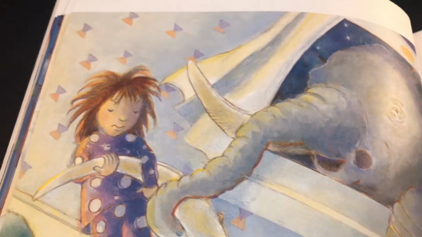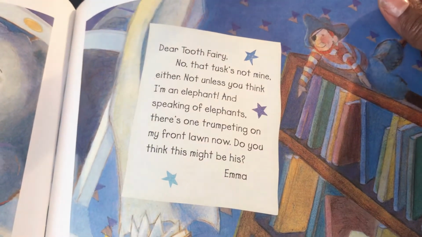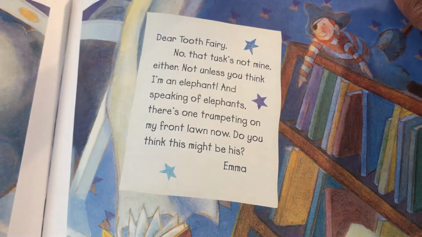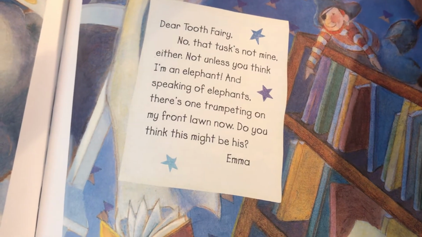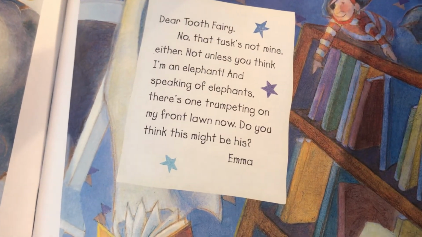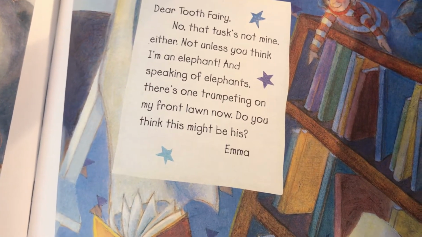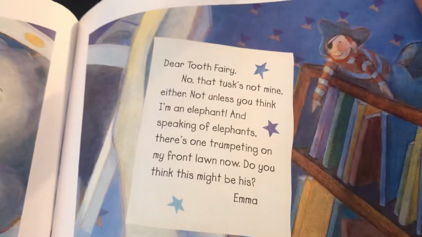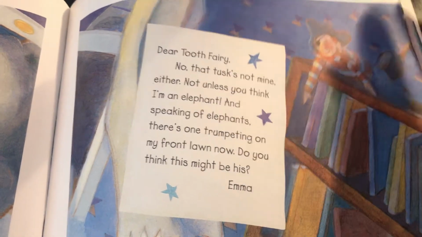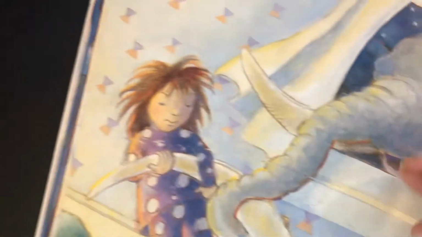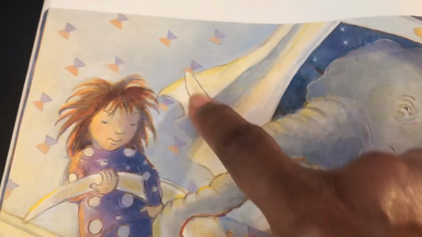Emma has a great imagination. Or maybe she was just dreaming. I don't think elephants would come trumpeting or stomping on your front lawn. We don't live near elephants, right? But elephants do have things that come out of their mouth, and those are tusks. Okay? That's the form of their teeth.